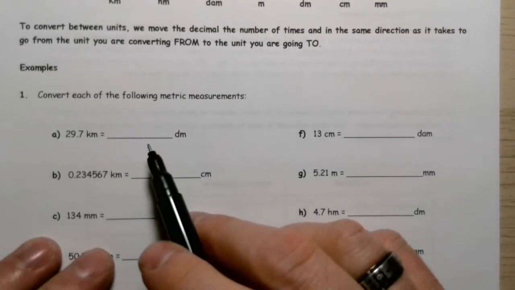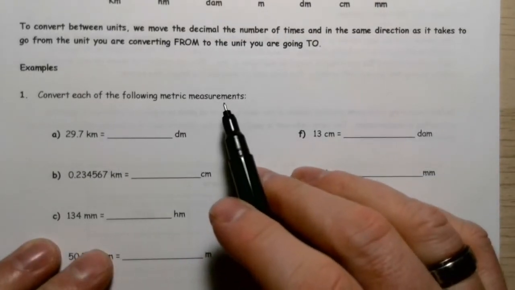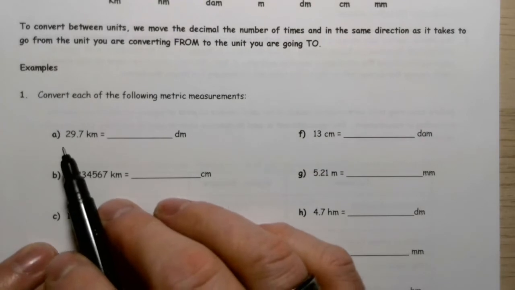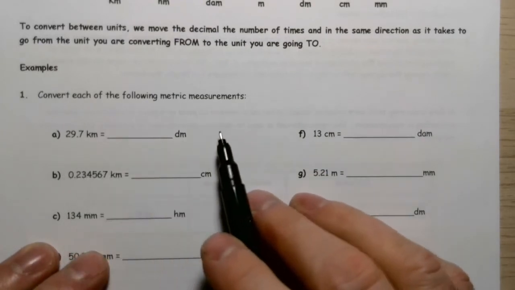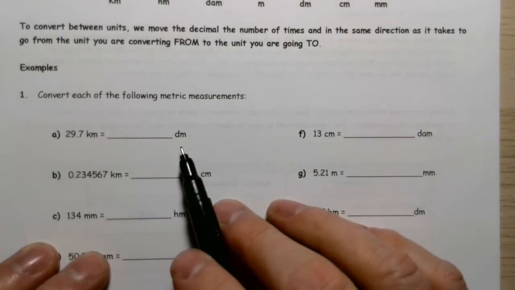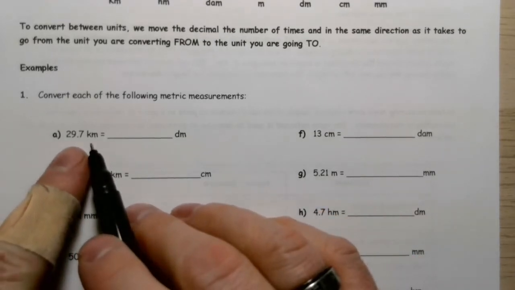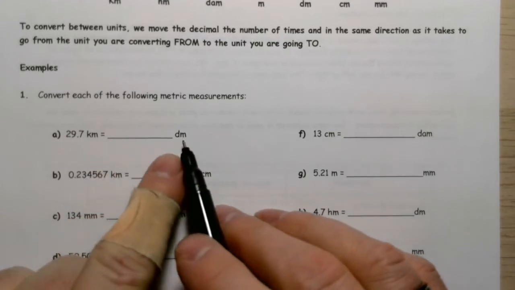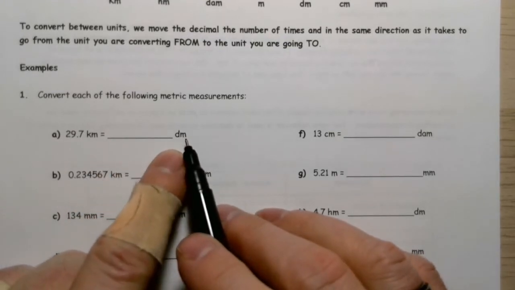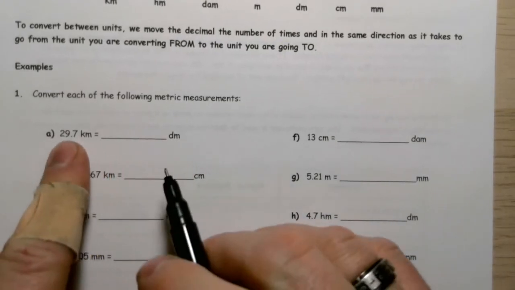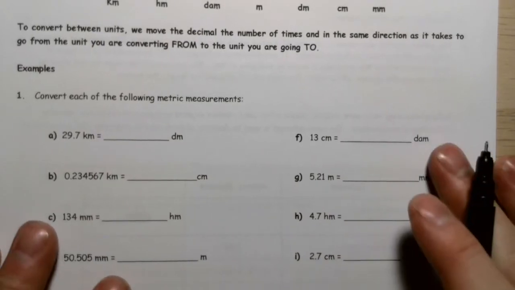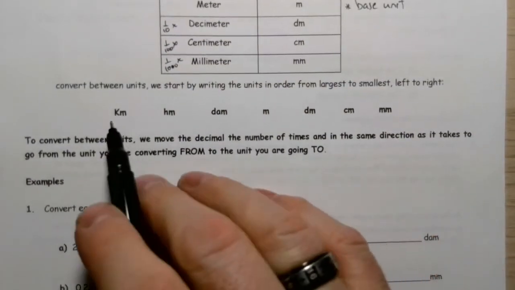Okay, so here we're going to do the following metric conversions. I want to convert, for example, 29.7 kilometers to decimeters. I'm going to walk through this a couple of different ways. Notice that I'm going from a big unit to a small unit, which means the number I'm using should get larger. That corresponds to what I've got over here.